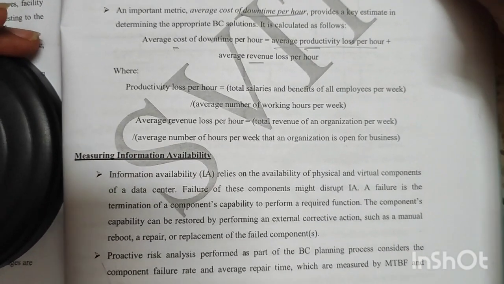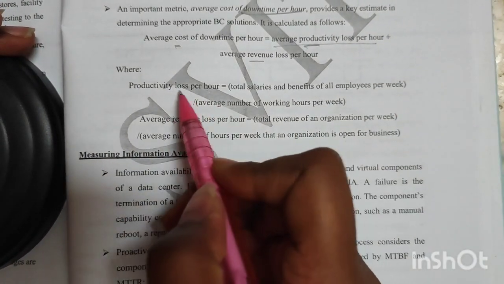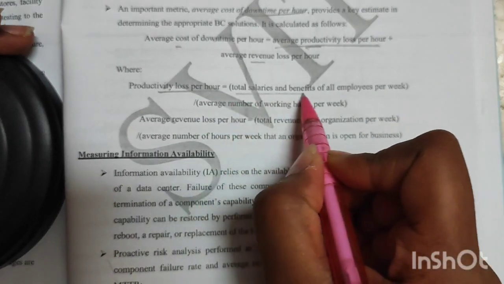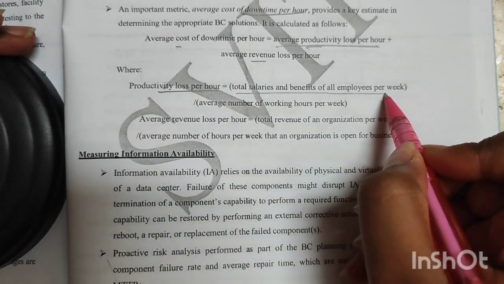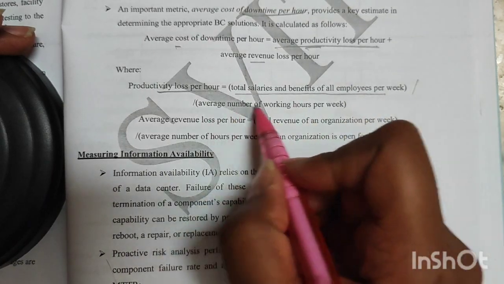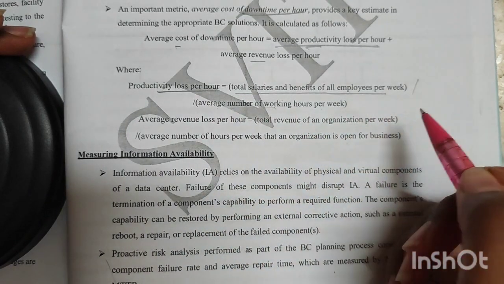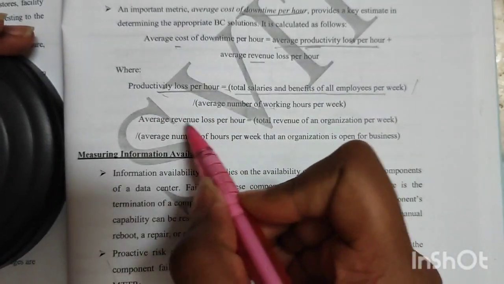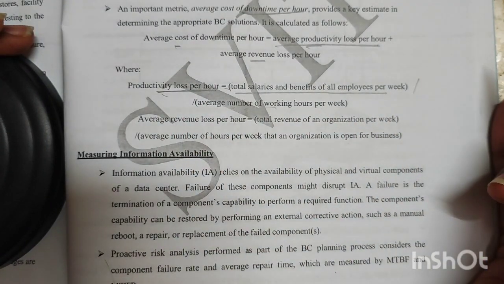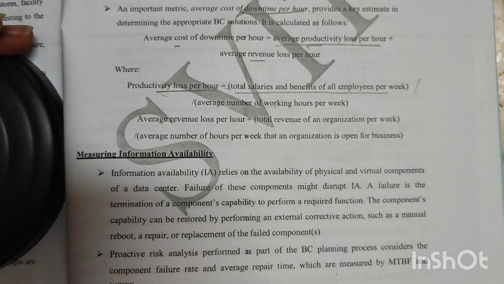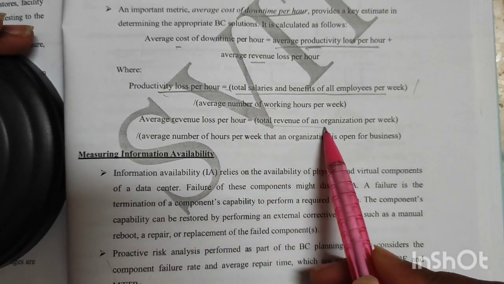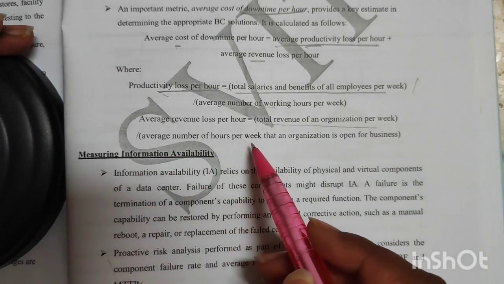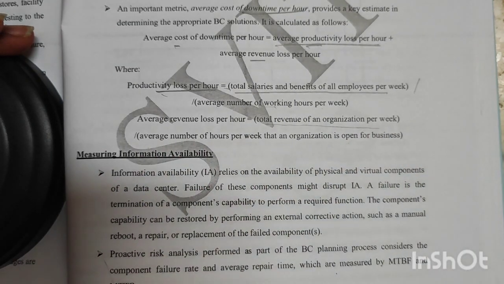And then productivity loss per hour. How do you calculate this? You use the total salaries and benefits which you are giving to the employees, divided by the average number of working hours per week. That's how you get productivity loss per hour. And then revenue loss per hour, you get it by taking the total revenue of an organization per week and dividing it by the total number of hours the organization is open for business.